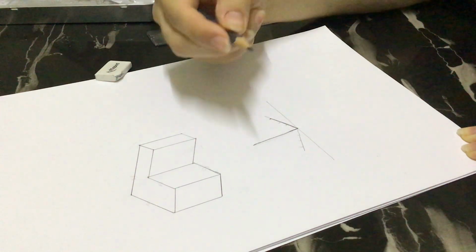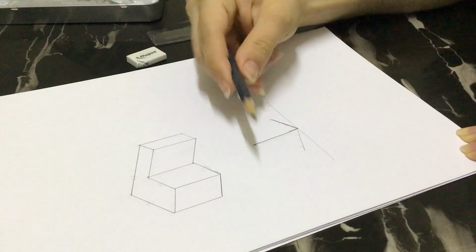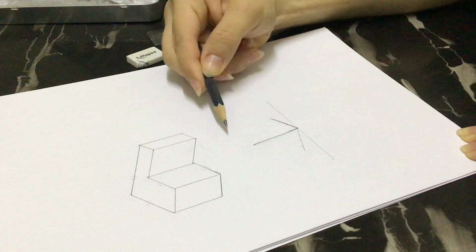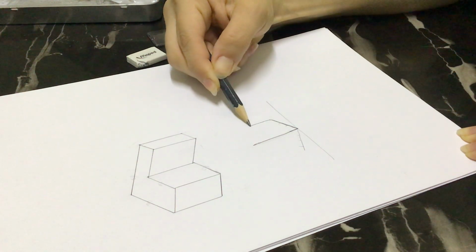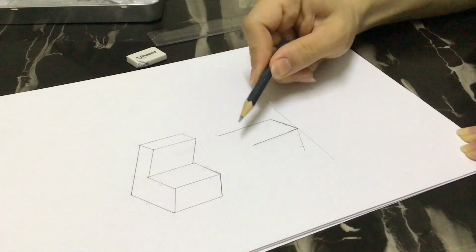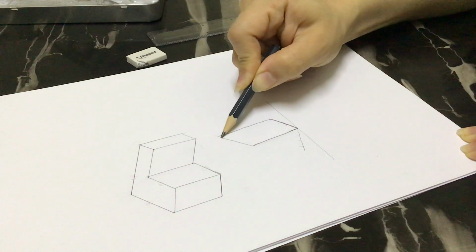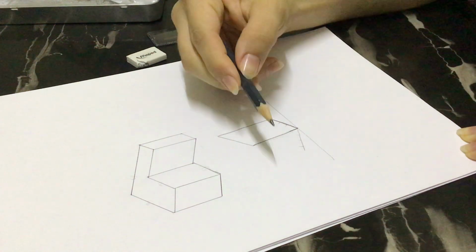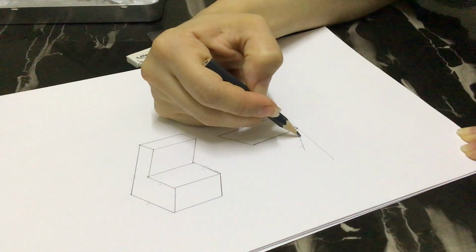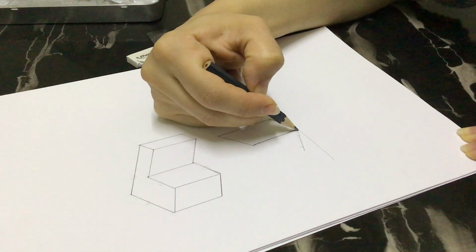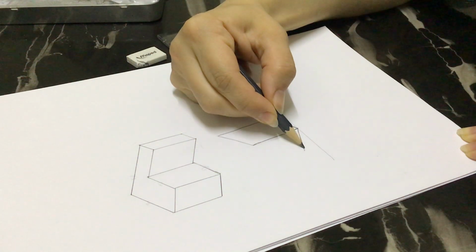And as we showed you before, we need to use the parallel theorem. Parallel theorem means that all the lines should always be parallel to each other. So with this line, I'll try my best to make it parallel to it. This line, okay, and now the same on the other side, but let's try to draw it.